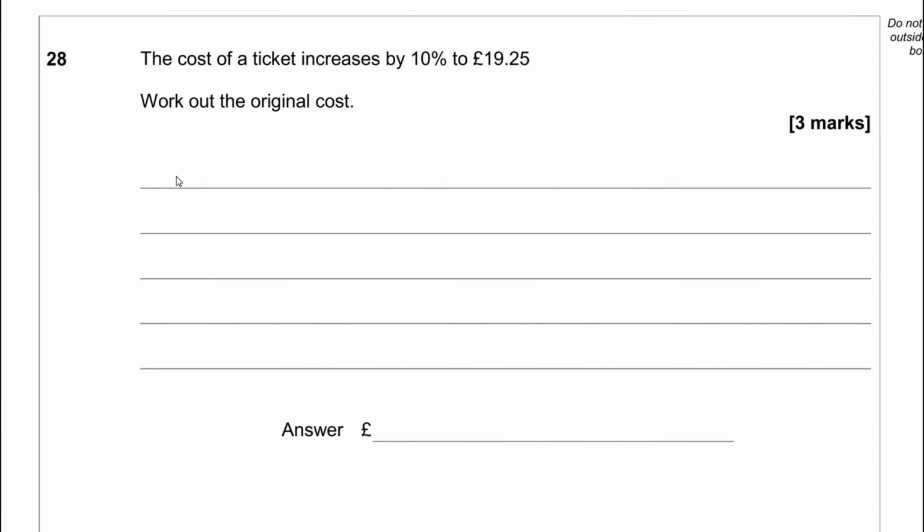28. The cost of a ticket increases by 10% to £19.25. Work out the original cost. Let's first pick a letter for a variable. We assume that the original cost is x, so we're looking for x. From the original cost x, add the increment. The increment is 10% of x, 10% times x.